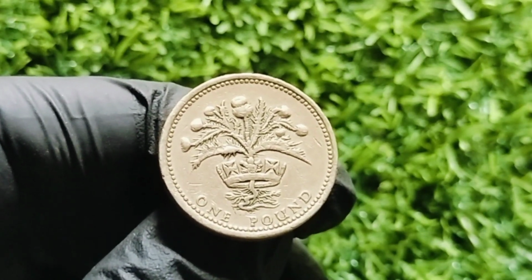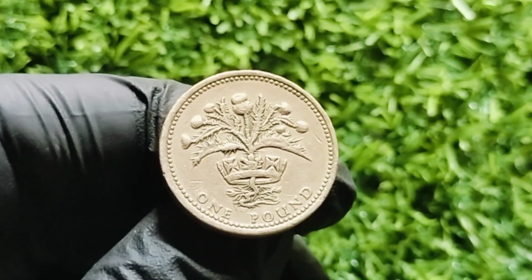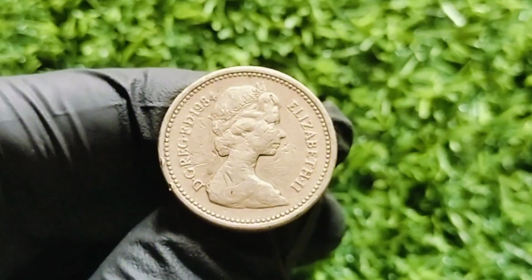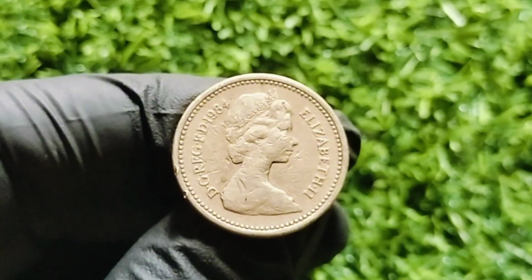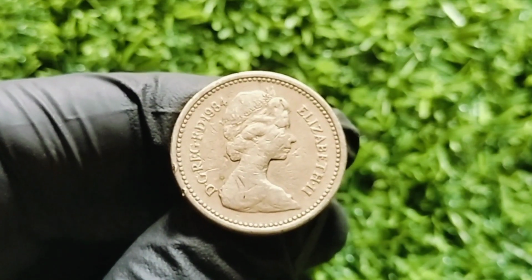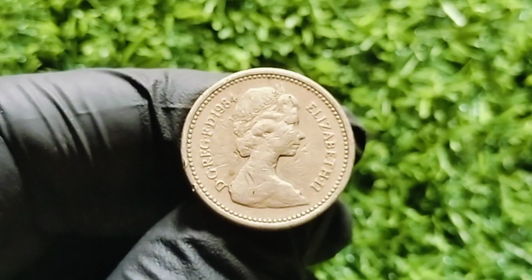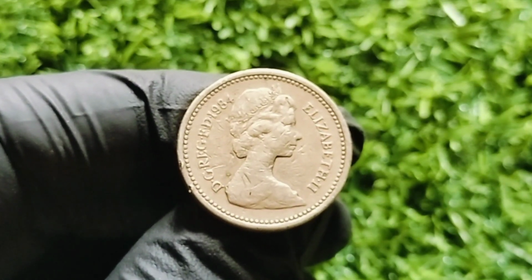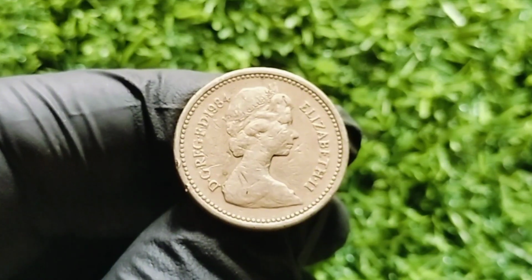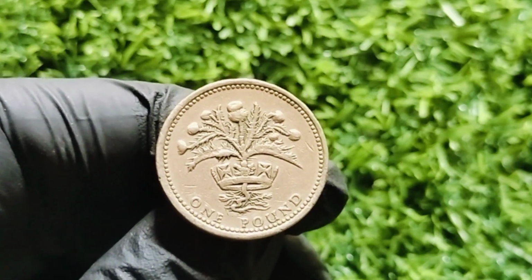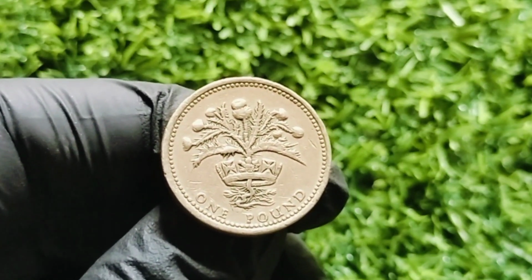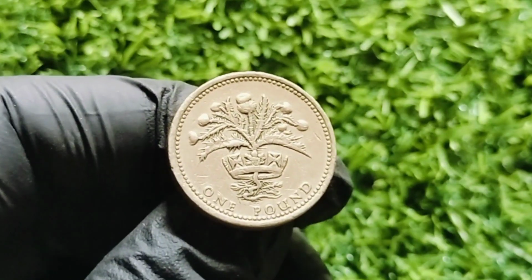Nevertheless, original examples of the 1984 coin remain widely available to collectors, especially in circulated grades, although uncirculated and proof examples in original packaging hold more value. In terms of market prices, a circulated 1984 £1 coin generally holds modest collector value due to its high mintage. Over 443 million coins were struck for circulation, while proof and pristine examples can fetch higher prices depending on demand and condition.